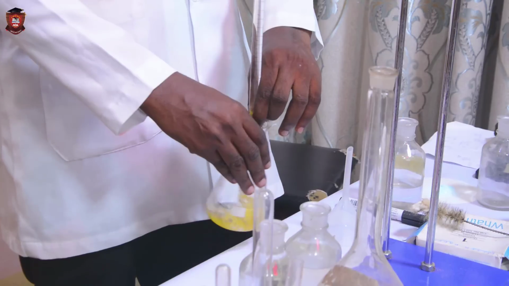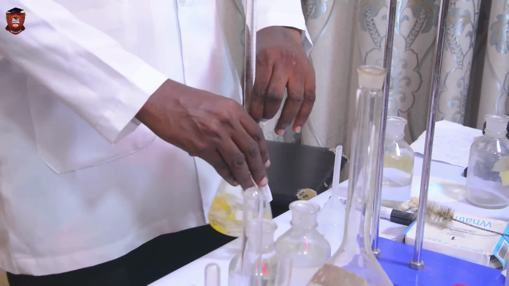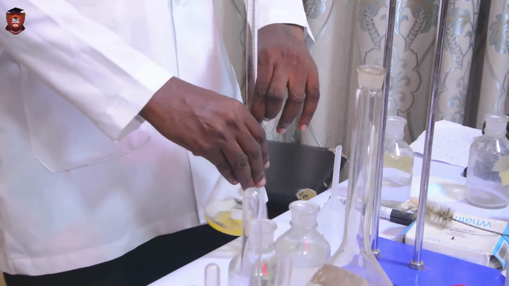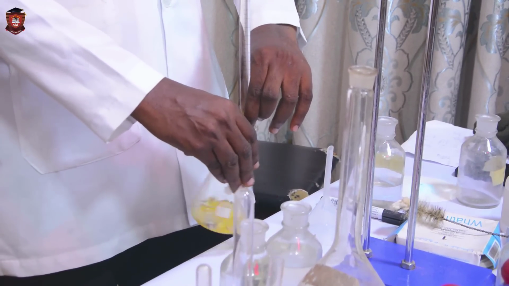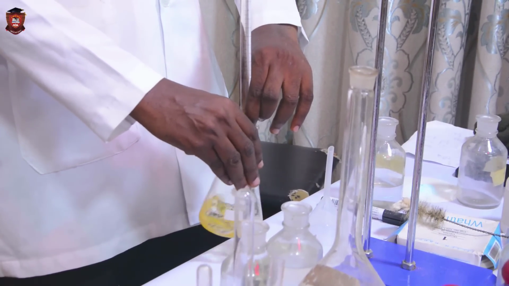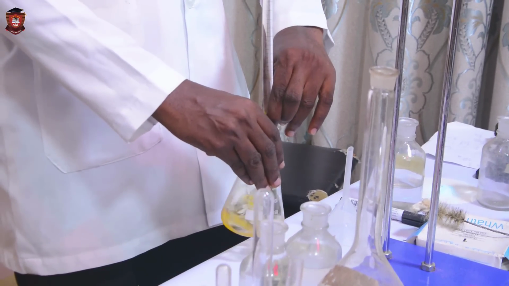The reason why you are swinging or shaking it is to make sure that the color is homogeneous. It's not the case where the purple is only at the middle. So shaking will help to obtain homogeneity in the mixture. So that's the essence of this shaking.